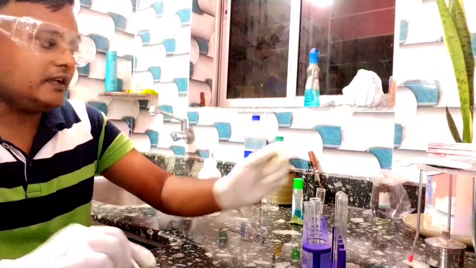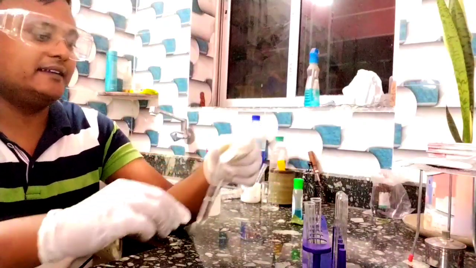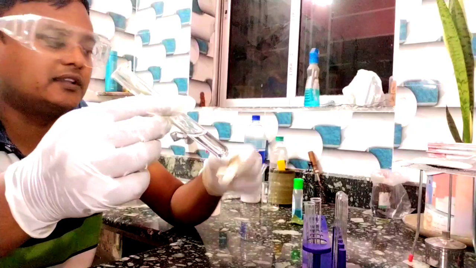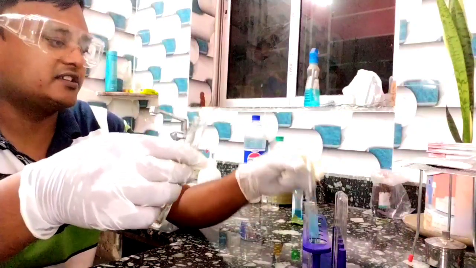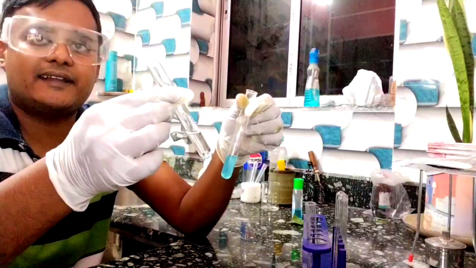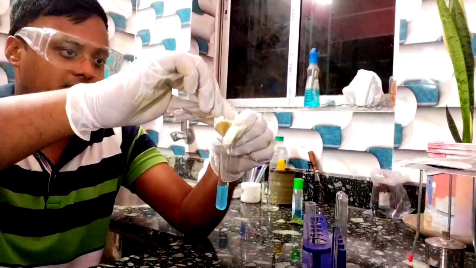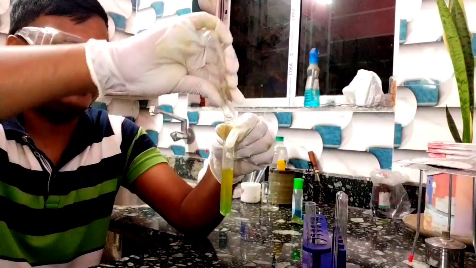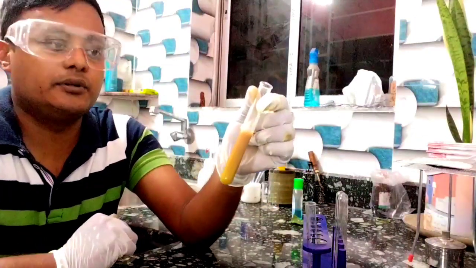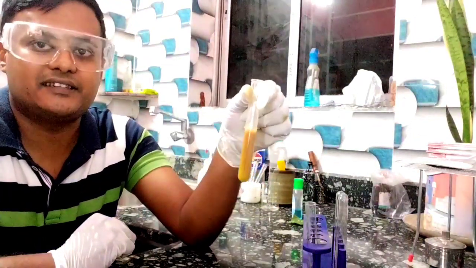See, in the first case I am adding the KI solution. I already prepared that KI solution. It is also colorless. Now you see the change. That is the CuSO4 solution, and we are adding the KI solution. See the change. Initially it will turn brown and hazy.